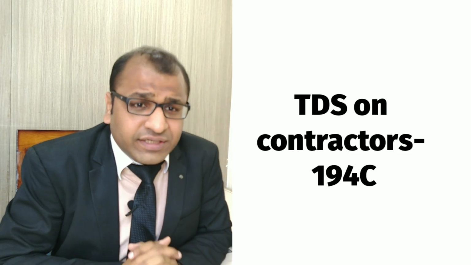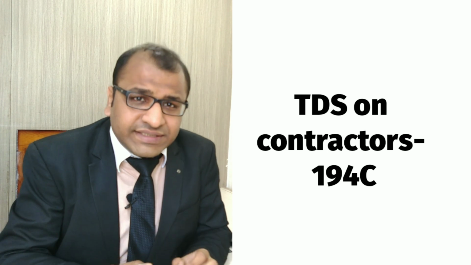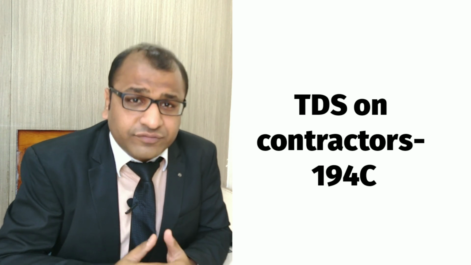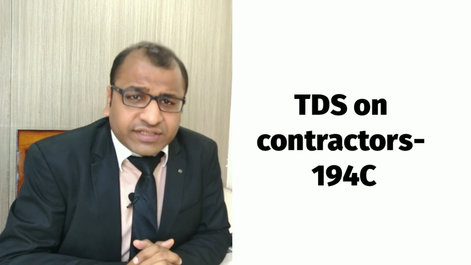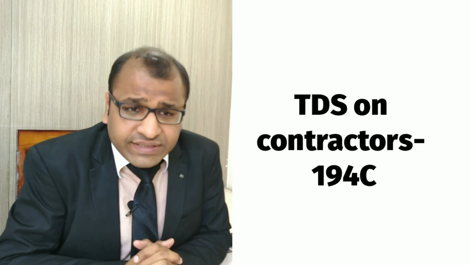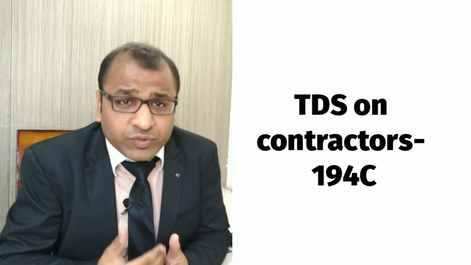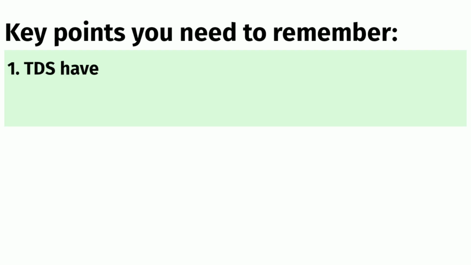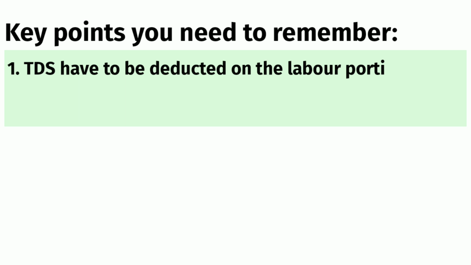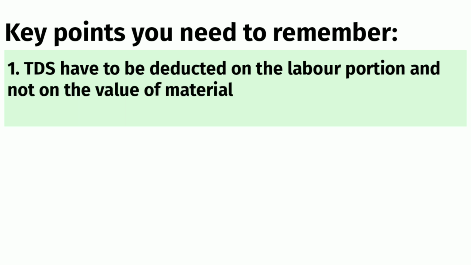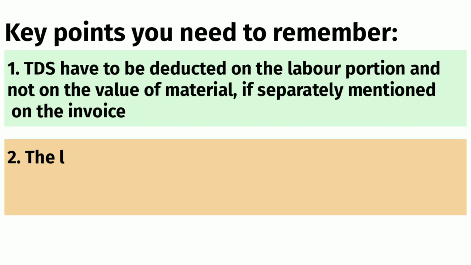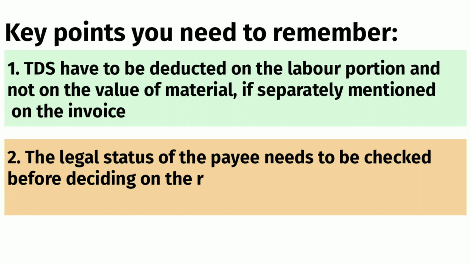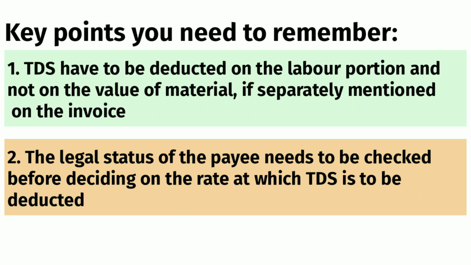So for applicability of TDS, one needs to check the basic amount mentioned in the invoice which is exclusive of GST. So let's summarize our discussion on deduction of TDS under section 194C by revisiting key points you need to remember. First, TDS has to be deducted on the labor portion and not on the value of material if separately mentioned on the invoice. Next, the legal status of the payee needs to be checked before deciding on the rate at which the TDS has to be deducted under this section.